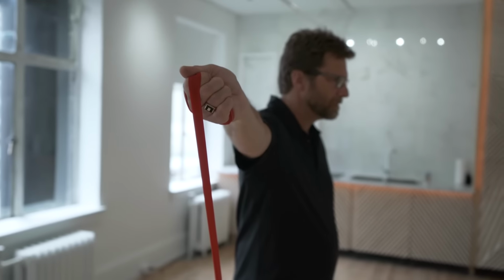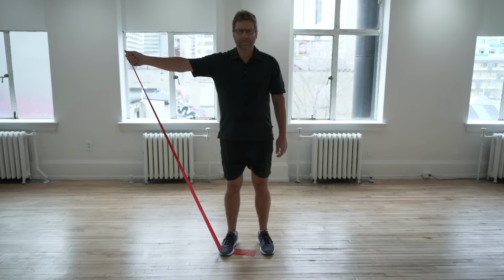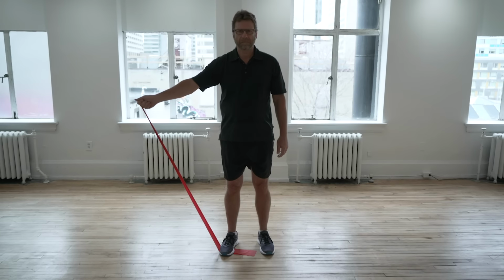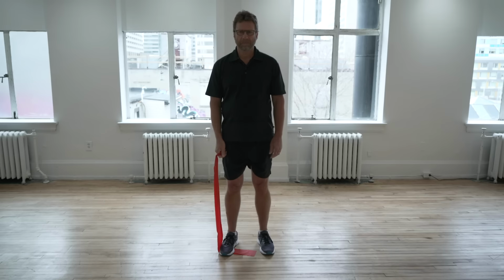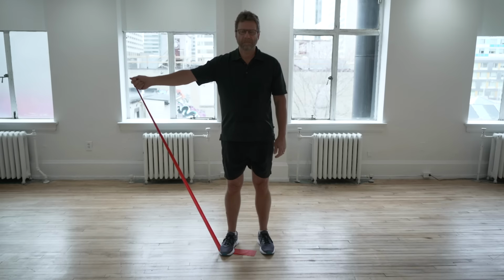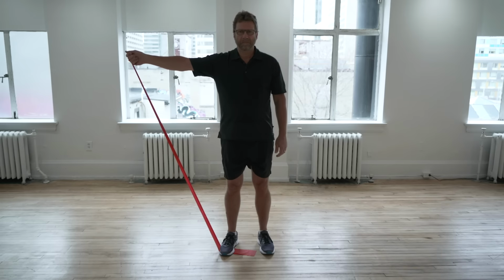as far as you can go without pain to a maximum of shoulder height, then slowly return to the starting position. Start with 5 to 10 repetitions, building from 1 to 3 sets as pain allows. Repeat on your left side.